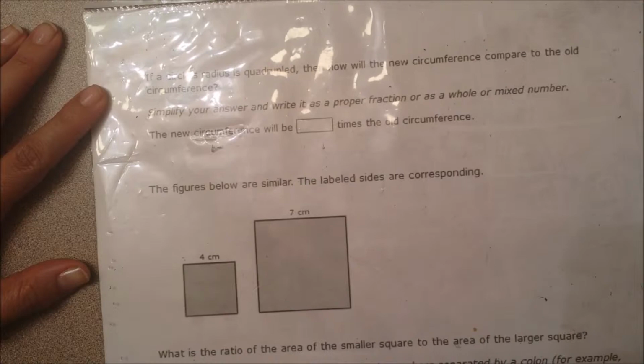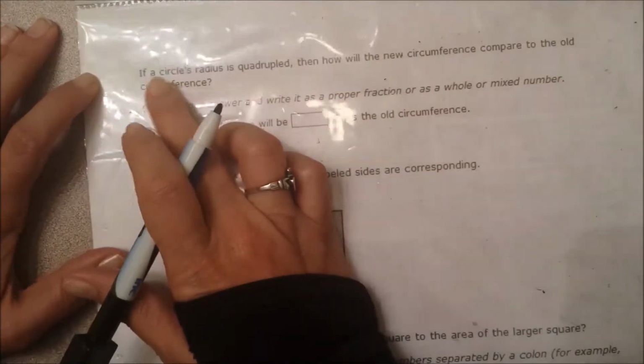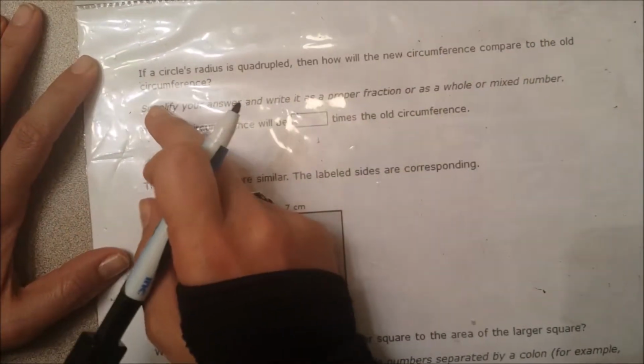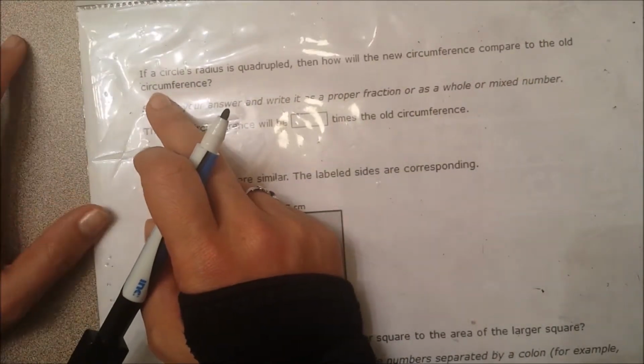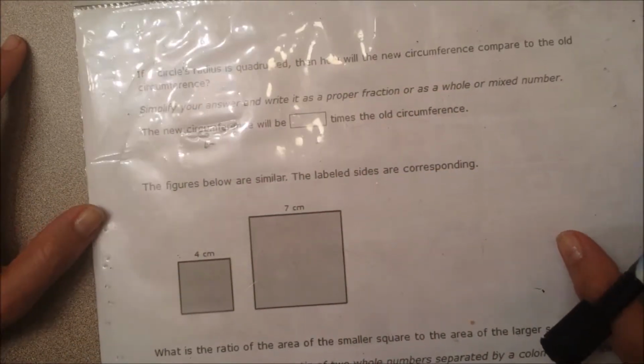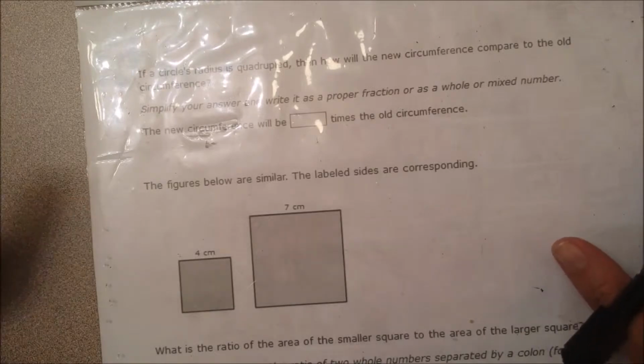All right, so when you get to like 60s or whatever, it starts getting a little bit harder, but it's really not. It's just checking your understanding on area. So it's seeing, do you understand what's happening? For example, if a circle's radius is quadrupled, then how will the new circumference compare to the old circumference? So there's several ways you can do it, but I'll show you the algebra way, and then I'll show you what I think you guys might find easier. Then you can choose whatever works for you.